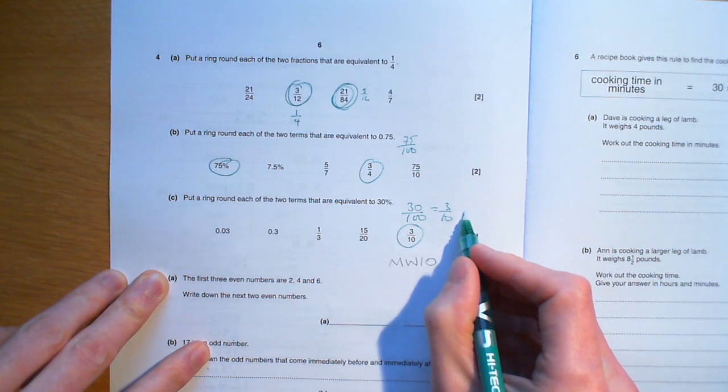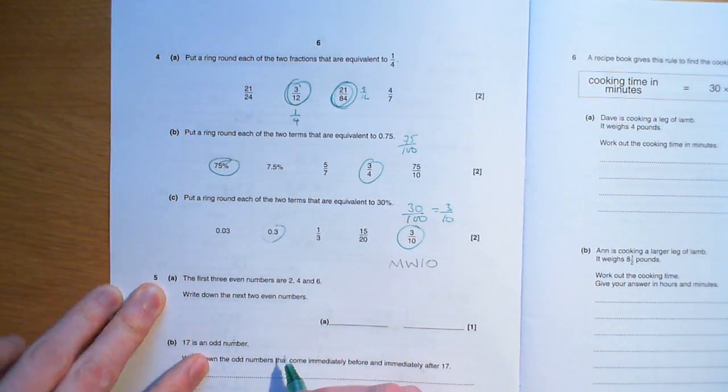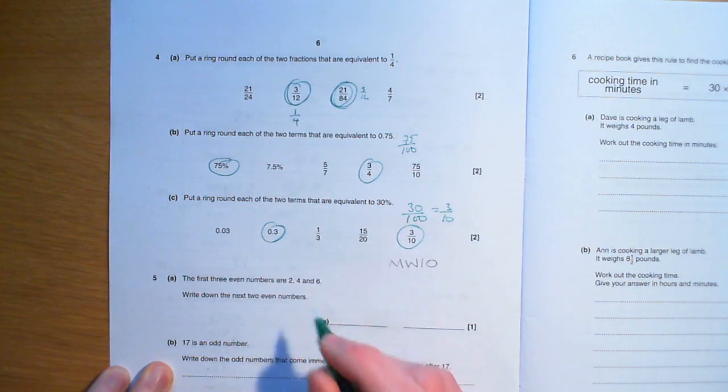3 out of 10 would be 0.3. There's my other one. Okay.